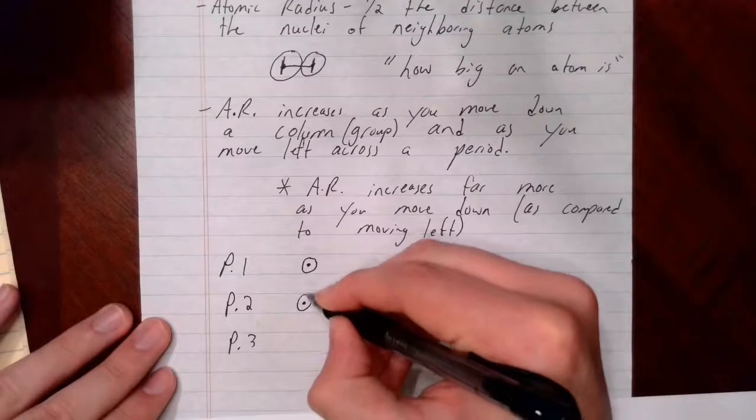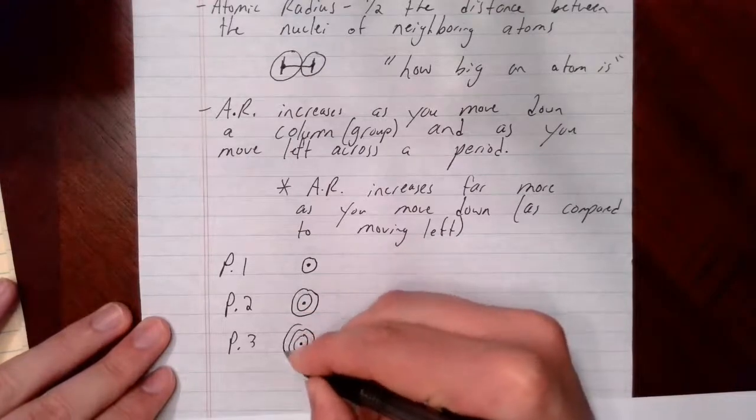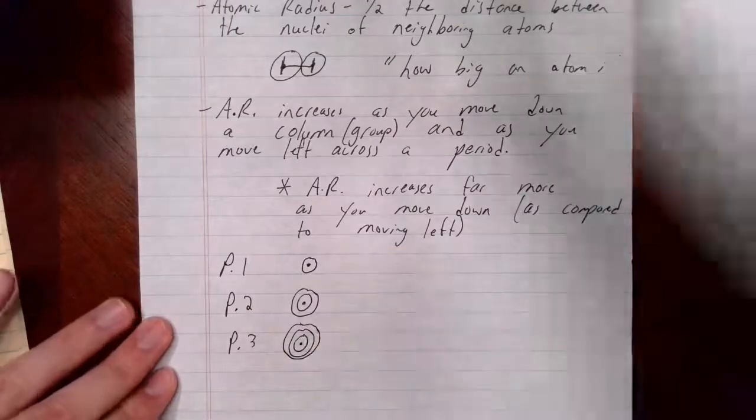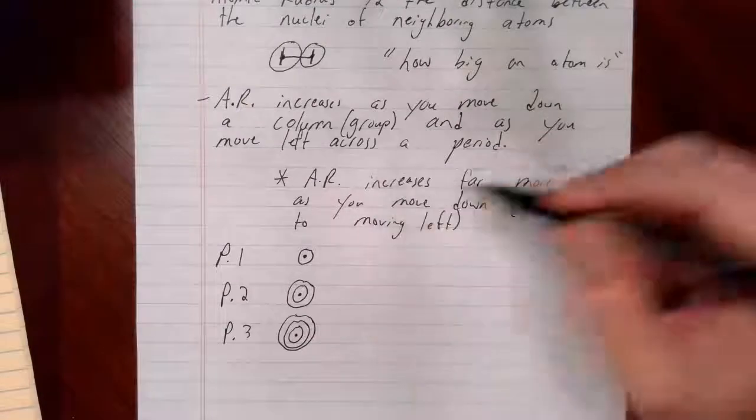Period 2 has 2 energy levels. Period 3 has 3 energy levels. Okay, so hopefully this will be pretty easy to explain why as you go down the periodic table you get larger atoms, because you add energy levels. So that's the easier of the two explanations here.